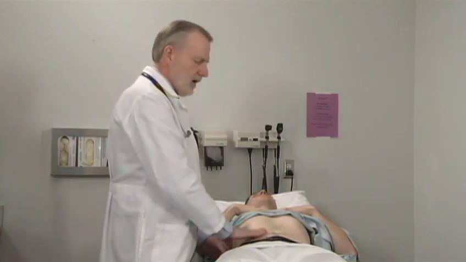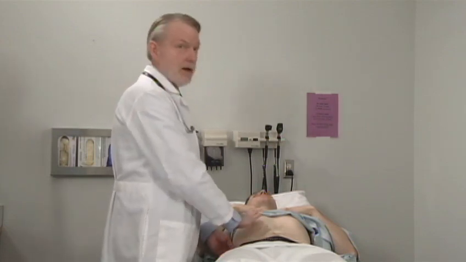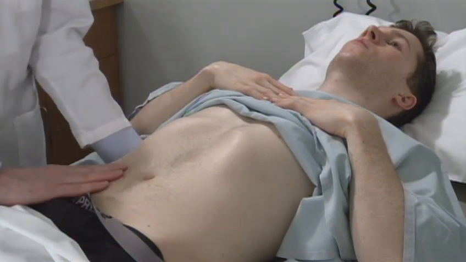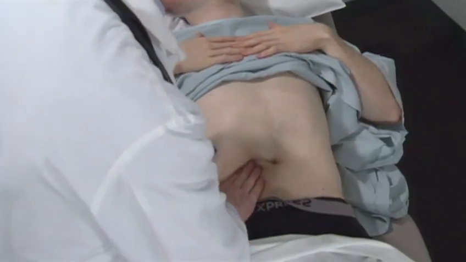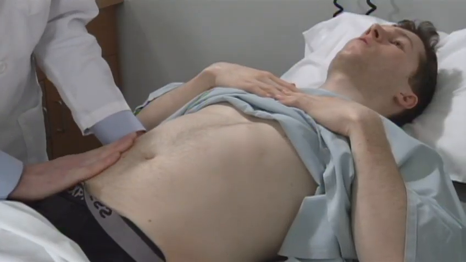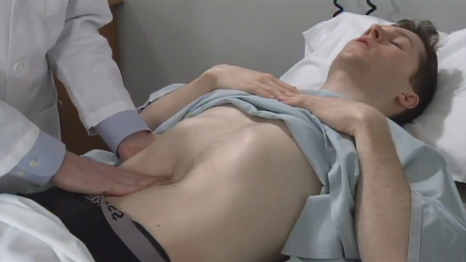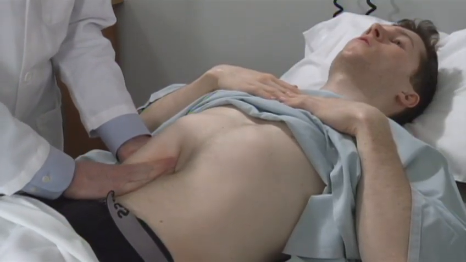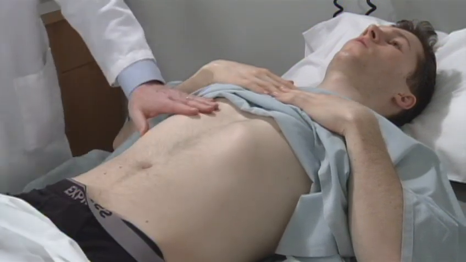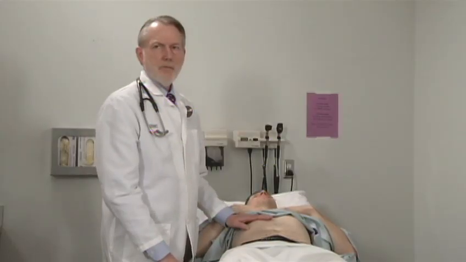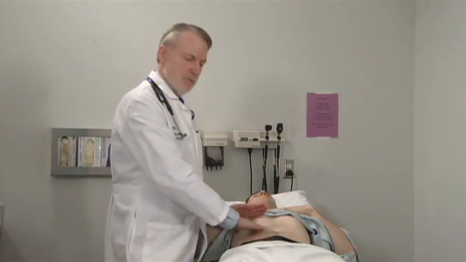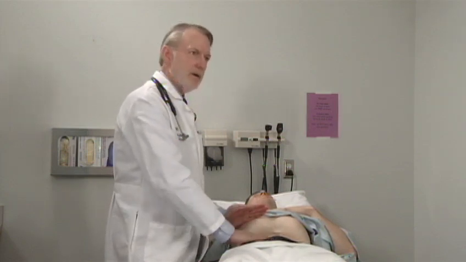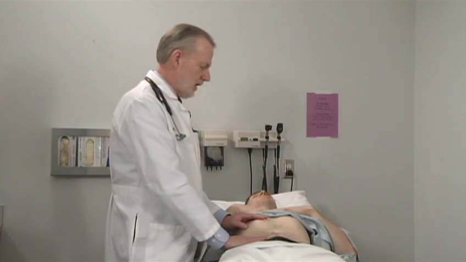A common mistake is to start too high, like I did that time. Take a deep breath, blow out, big breath. It's a good idea, blow out, to start low in the abdomen, big breath. Good, relax. It's not uncommon in a very enlarged liver for the liver edge to be quite low in the abdomen. If you start too high, you'll be on top of the liver and not catch the edge.